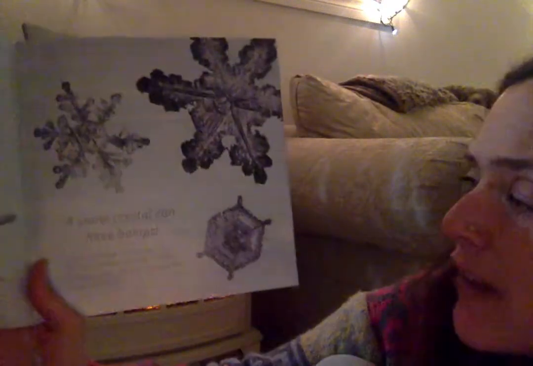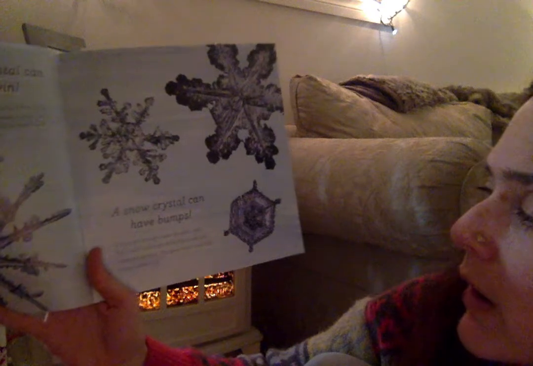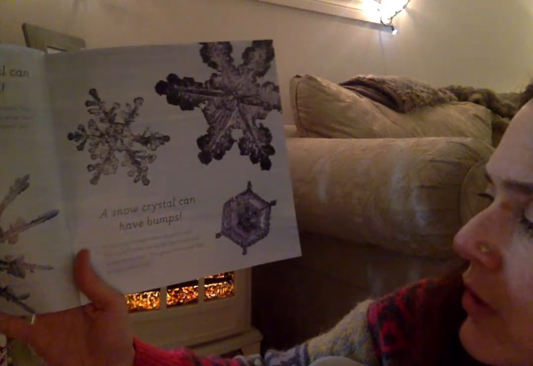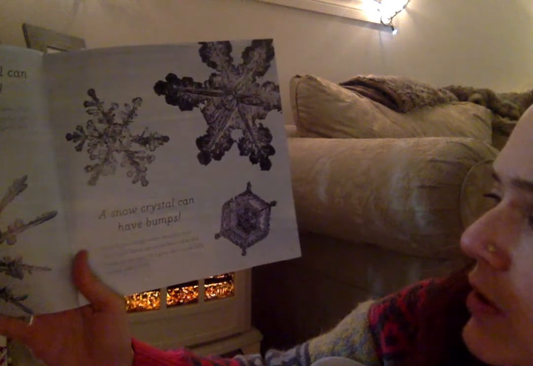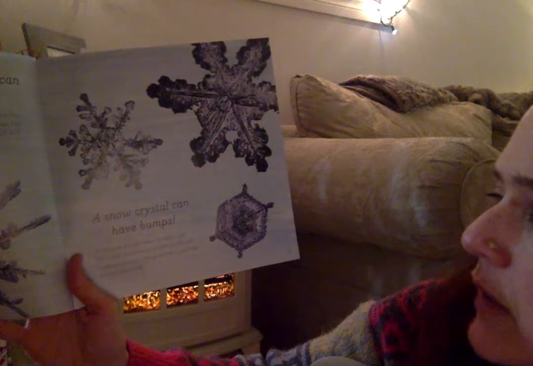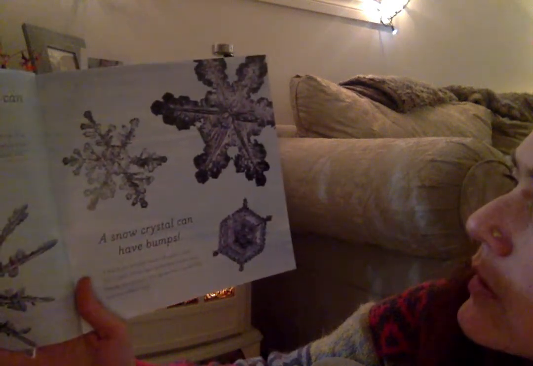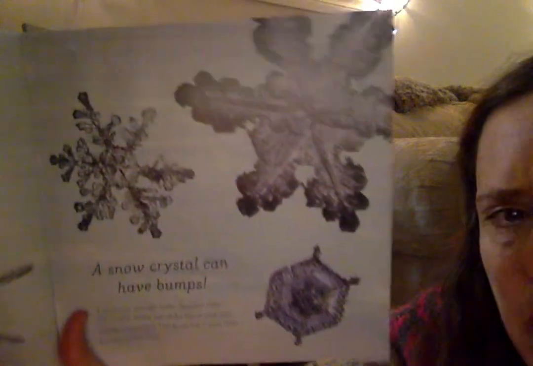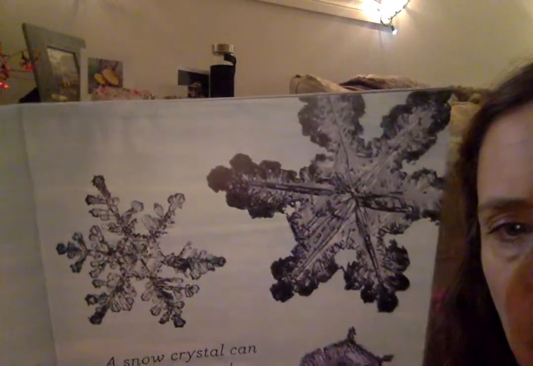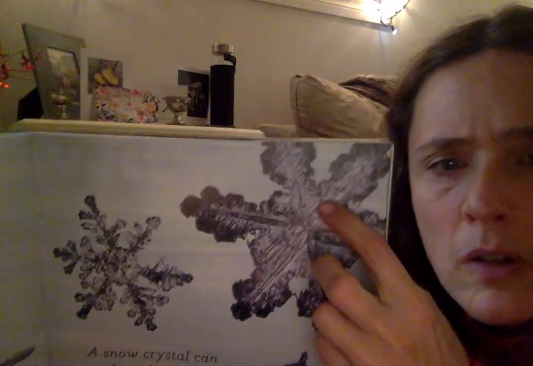A snow crystal can have bumps. If there are enough water droplets near the crystal, some can strike the crystal and freeze on contact. This gives the crystal little bumps called rime. I don't know if you can see those little bumps in this camera, but they look kind of like little specks.